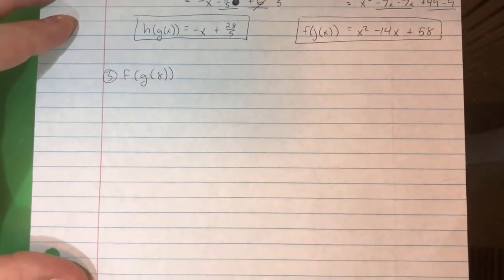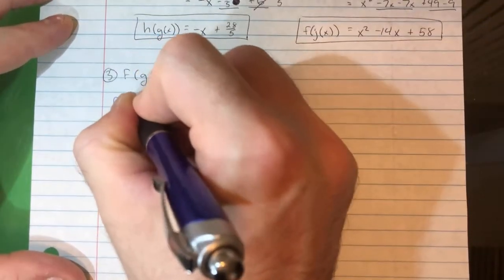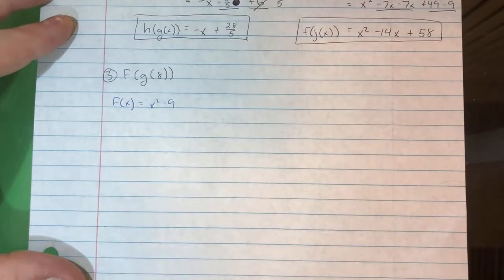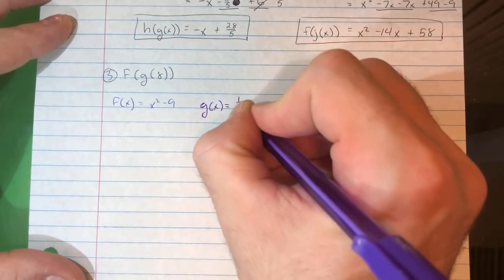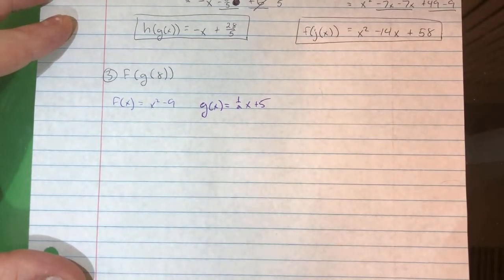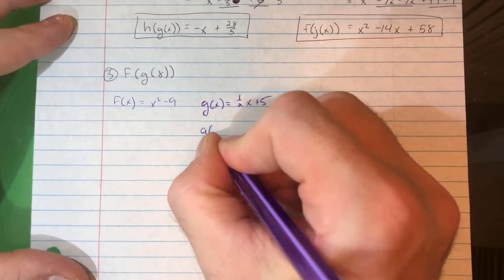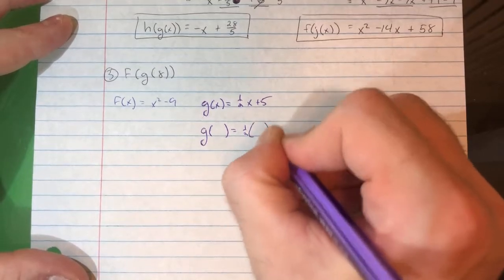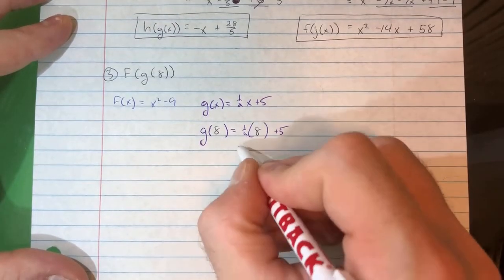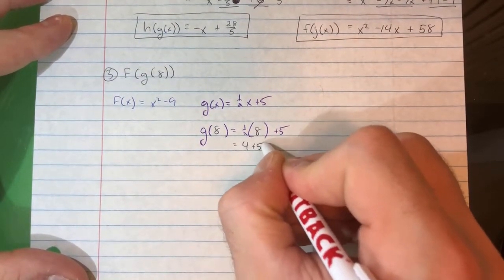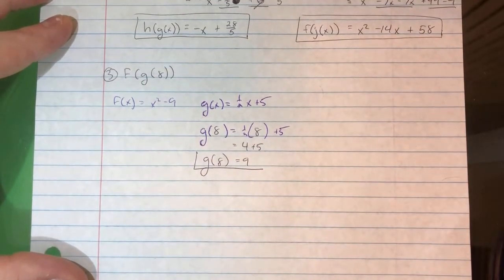So let's write out the two examples that we had. My f of x is equal to x squared minus 9. And my g of x is equal to 1/2 x plus 5. And we remember that what are we plugging into g of x? Well, an 8. So let's see what that would be. When I plug an 8 into my g of x, I get 4 plus 5. I get this equal to 9. So g of 8 is equal to 9.